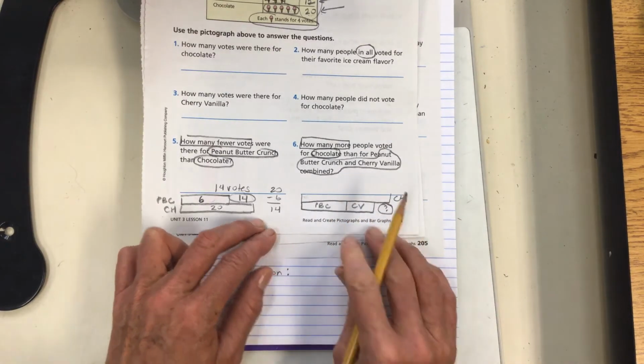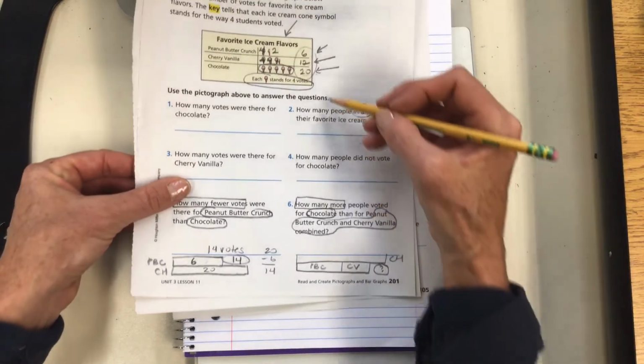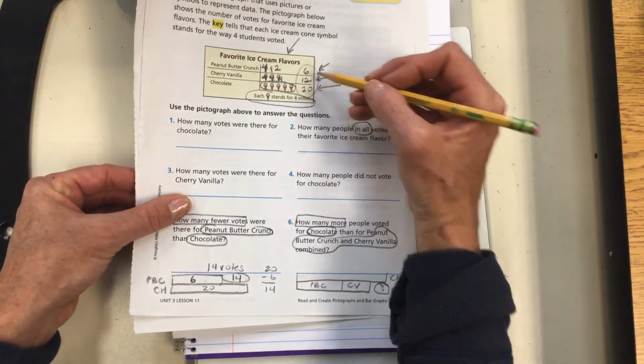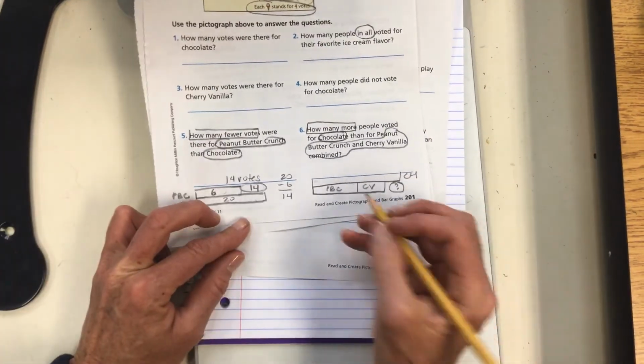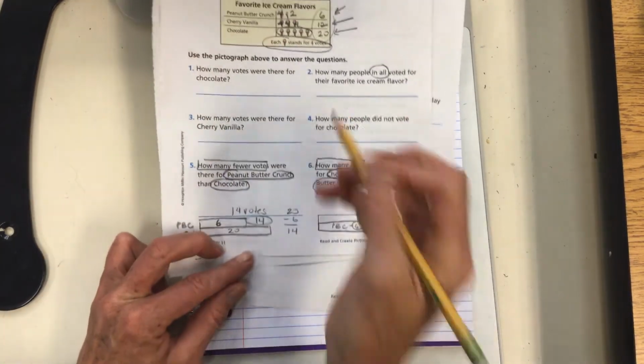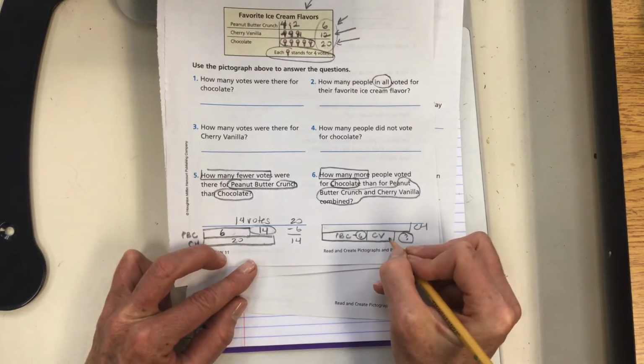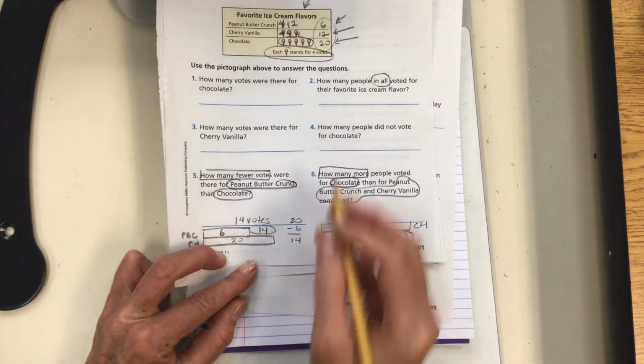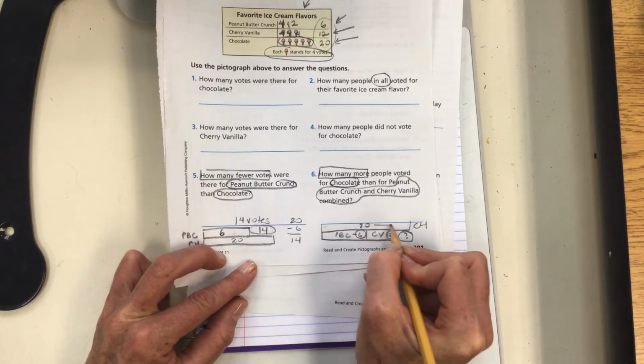Cherry vanilla. So I'm going to go up here. Oh, I hear peanut butter crunch. There were only 6. So I'll go ahead and put a 6 here. And cherry vanilla, there were 12. And then chocolate altogether was 20.